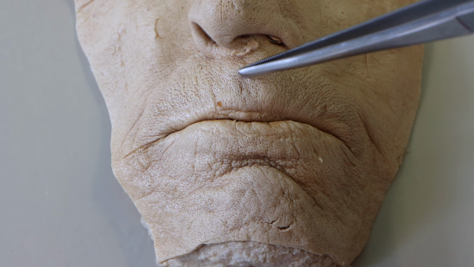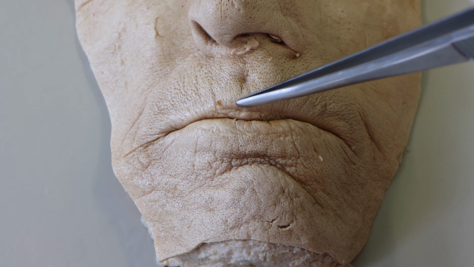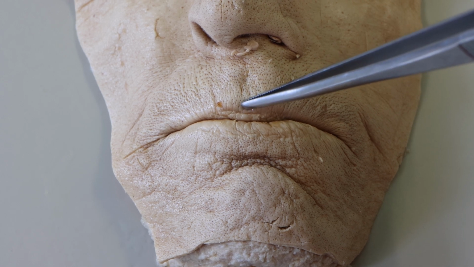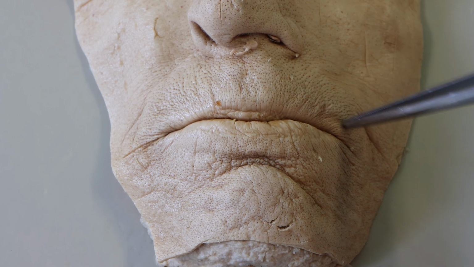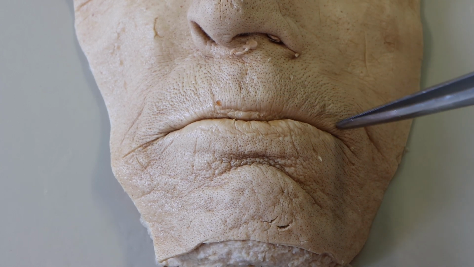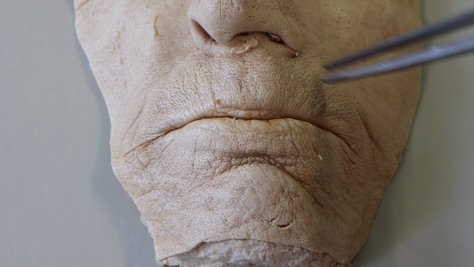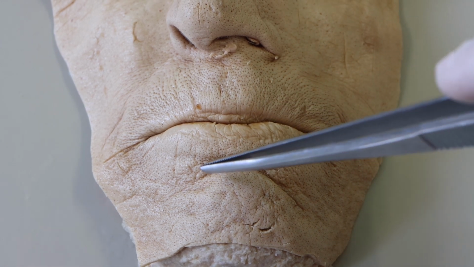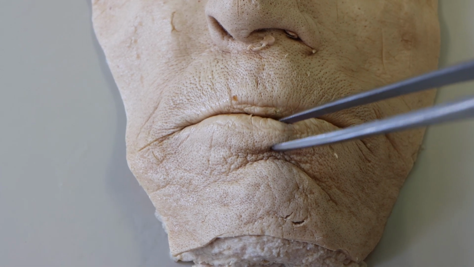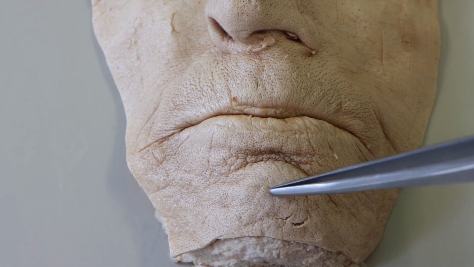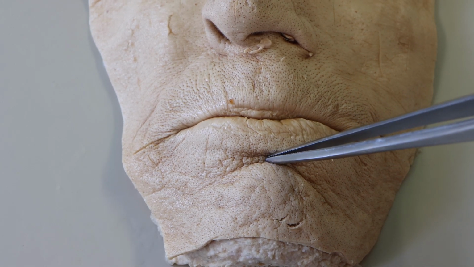And also in the center we have a depression called the philtrum, and in the upper lip here we have the tubercle. This is the border, the transitional place between the red part of the lip and the skin part of the lip, that we already mentioned. This groove is the mentolabial groove, which separates the lower lip from the mental region, and this is the border between them.